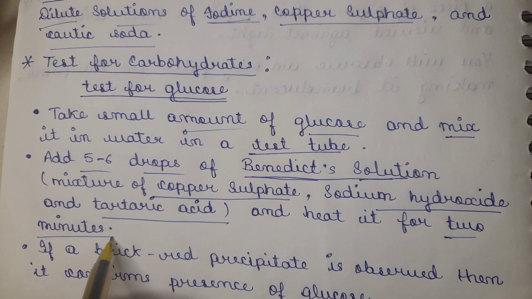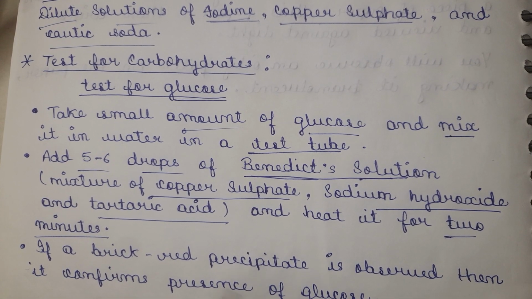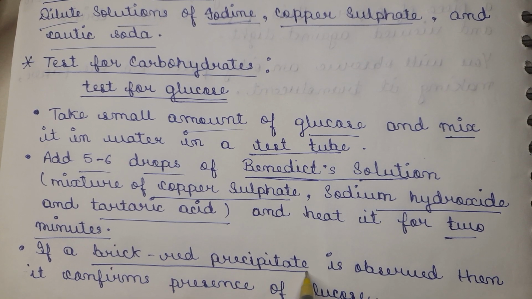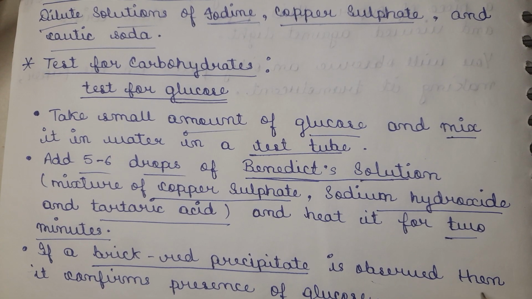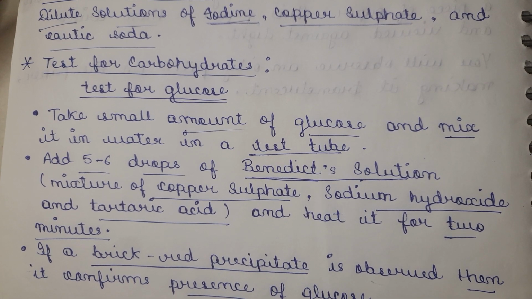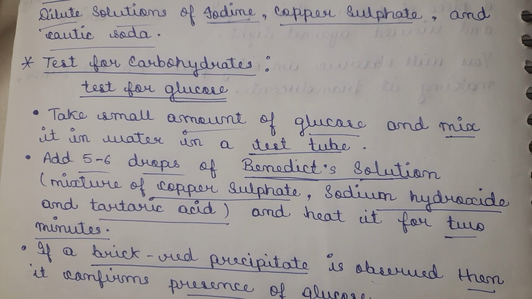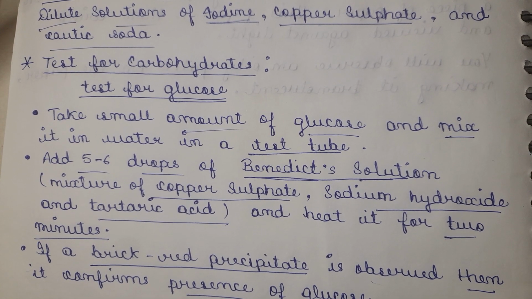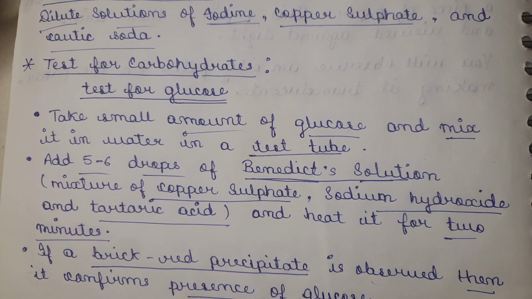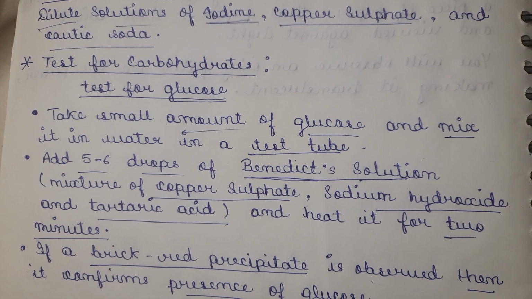So after that what will we observe? We will observe that if a brick red precipitate comes, then it confirms the presence of glucose. So if any brick red or reddish colored precipitate is observed at the base of the test tube, it confirms that there is glucose in that test tube. So this was the test for glucose.